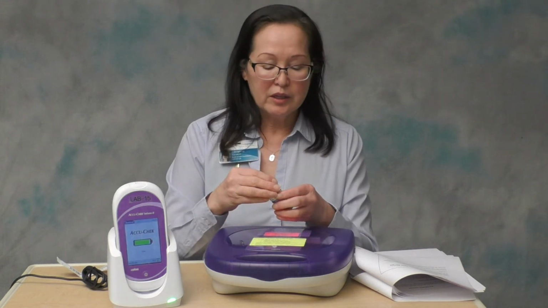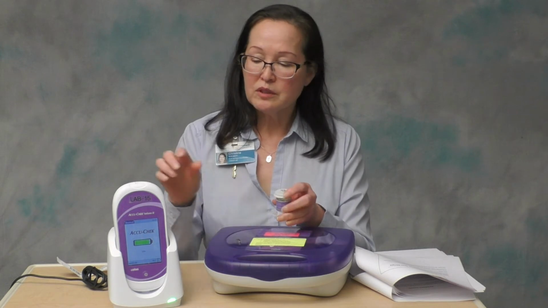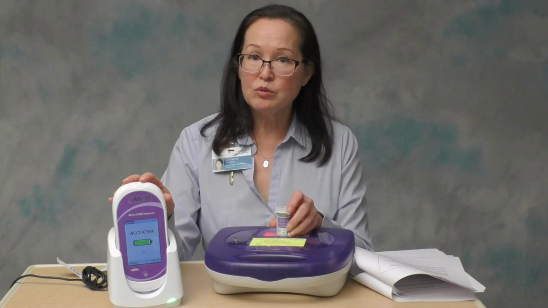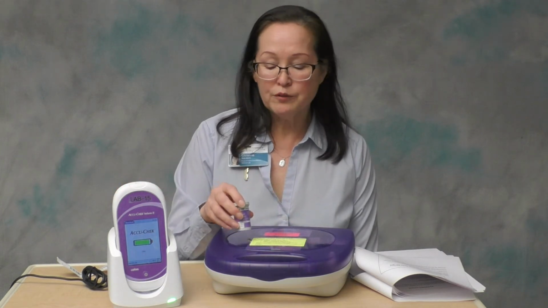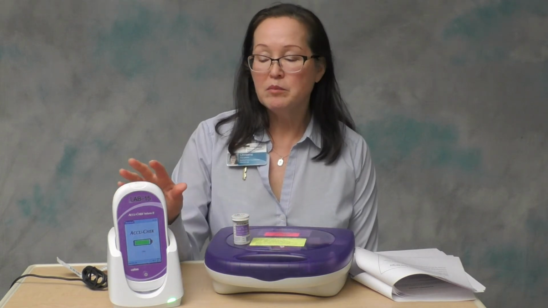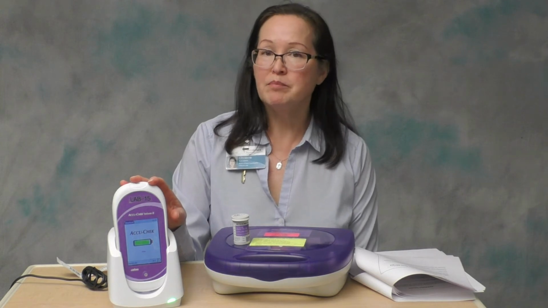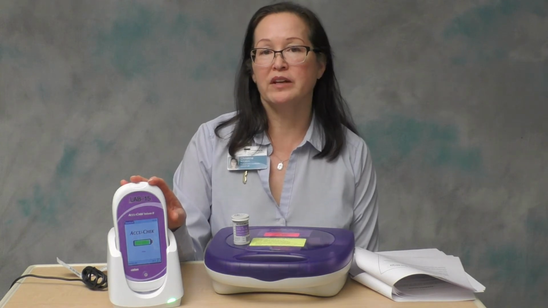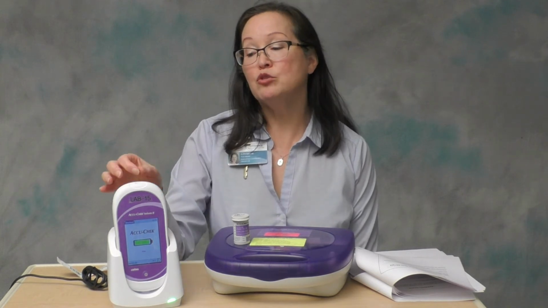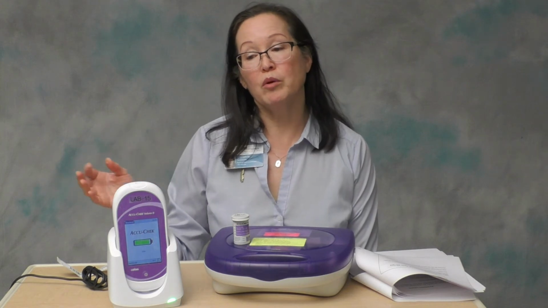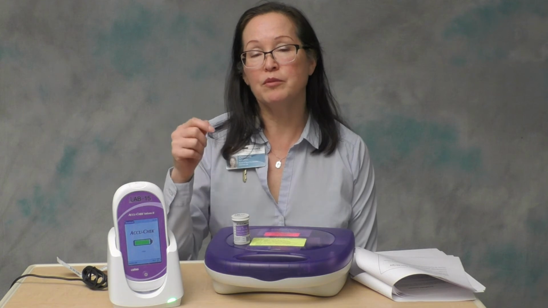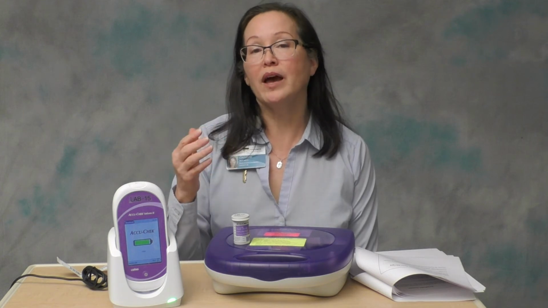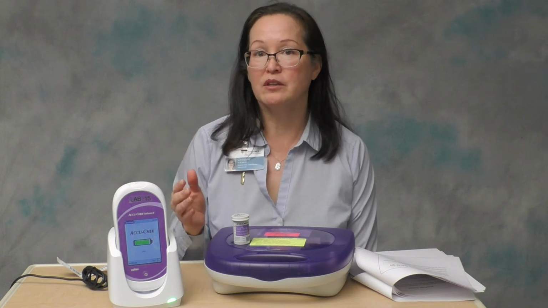And if you insert the strip into the meter too soon or you dose it too soon, you will get one of two error codes. The meter may tell you that you have a bad dose or a strip defect error. If that happens, you can just remove that strip and throw it away. You can put a new strip in, wait for the drop icon to appear before you dose it. This way you don't have to rescan everything that you've done.